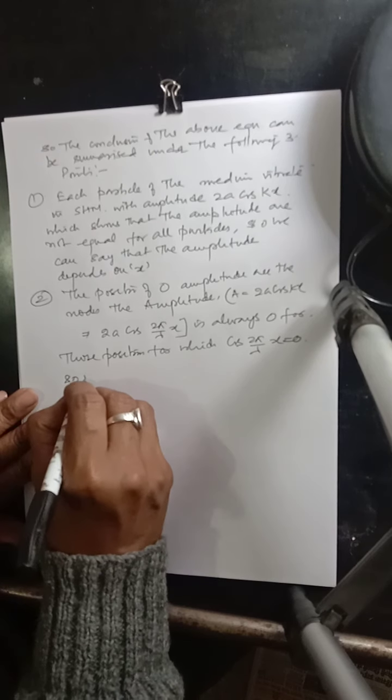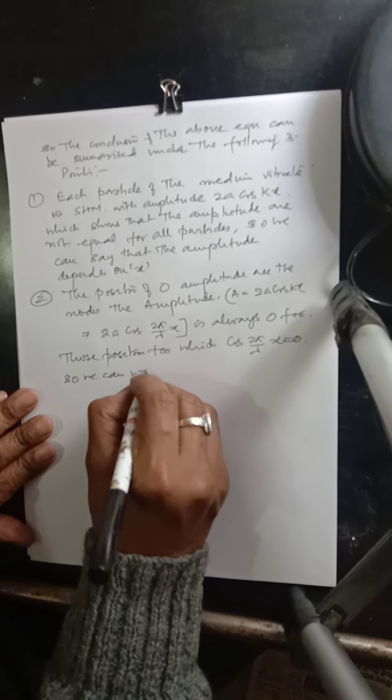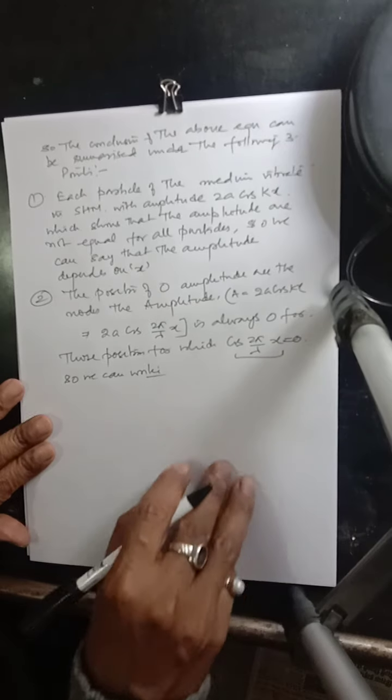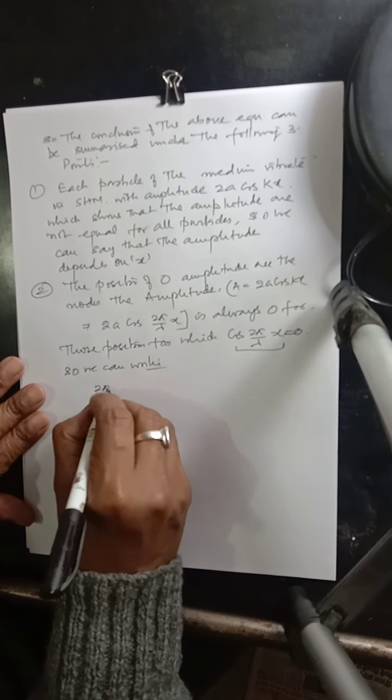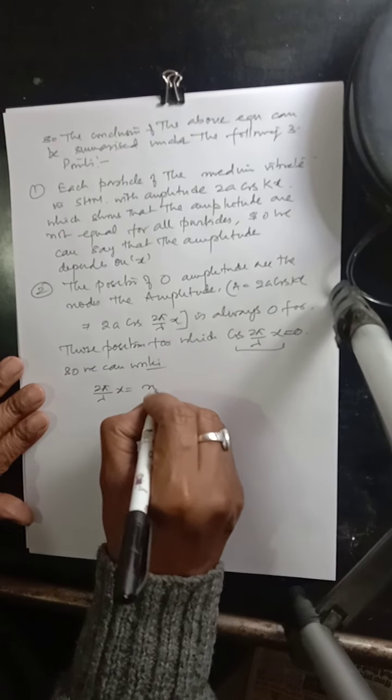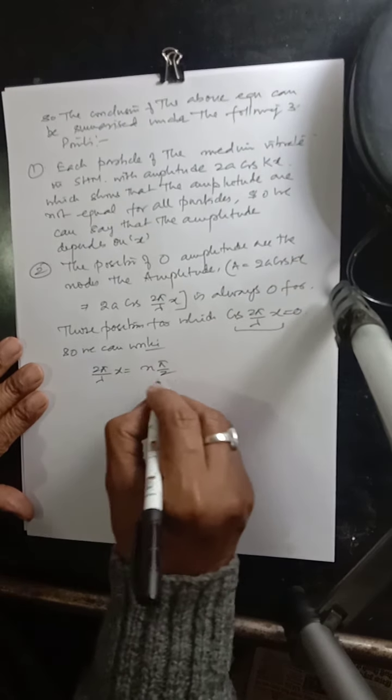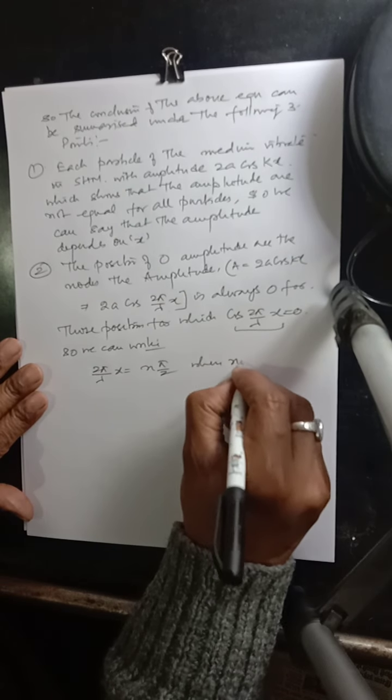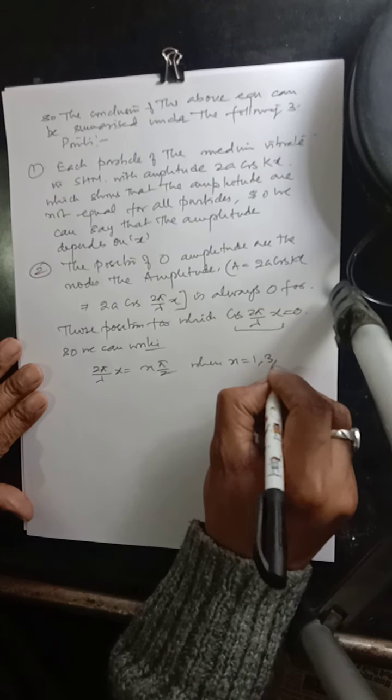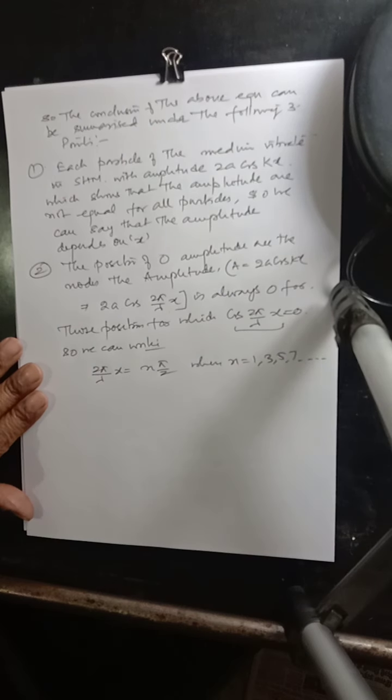So what does it mean? These values are 0 when (2 pi by lambda) x is equal to n pi by 2, where n stands for 1, 3, 5, 7 and so on.